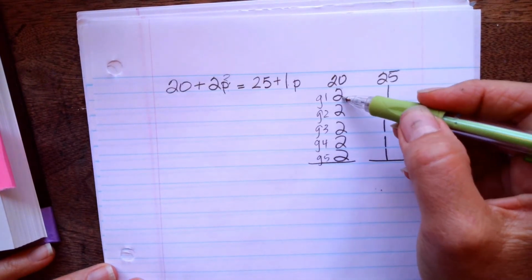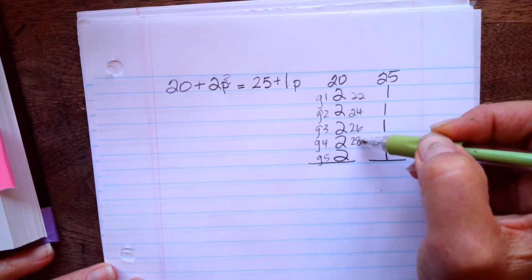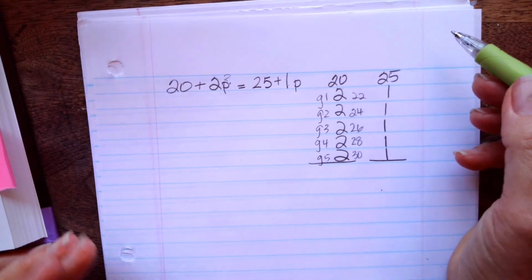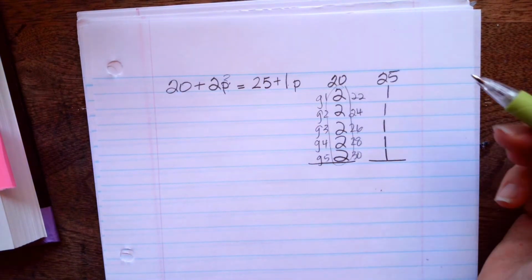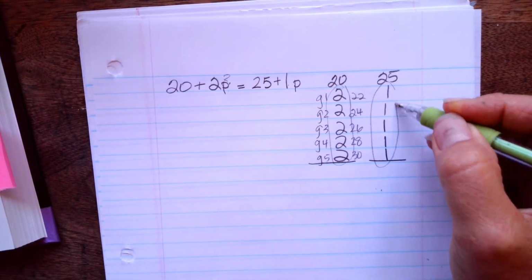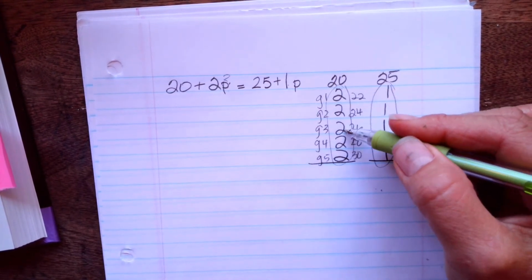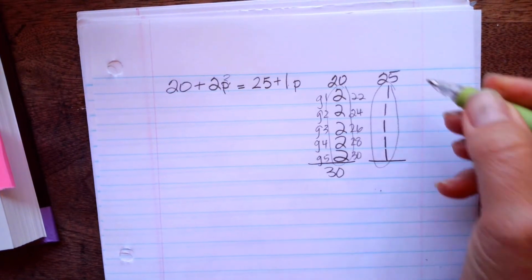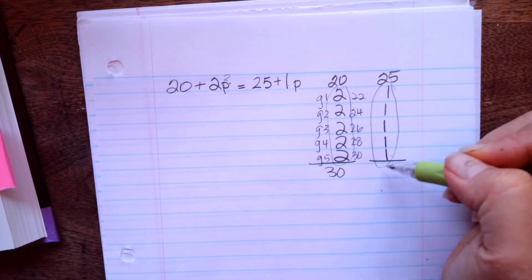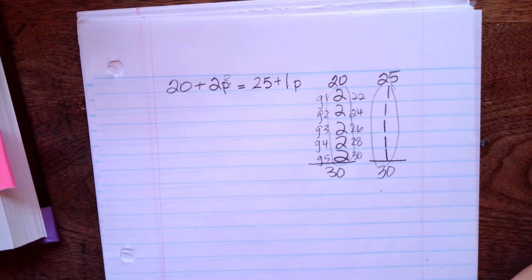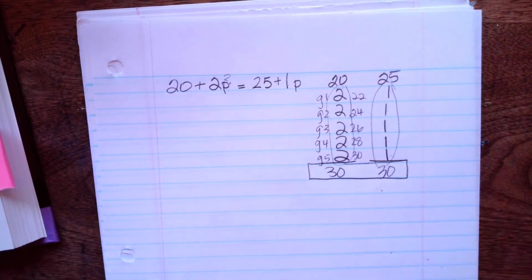So on game 1, he got 22. On game 2, he got 24, 26, 28, 30. We don't know, but it's after 5 of these scorings. And then this guy gets it after 5 of his scorings. So this is 20, 22, 24, 26, 28. He scored 30 after 5. And then this guy scores 25 after 5 as well. And then the question is, when is it that they've scored the same number of hits?